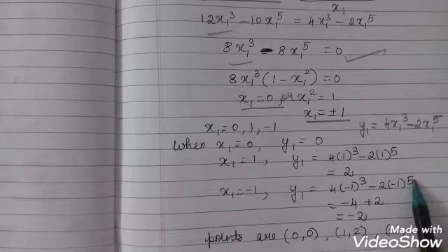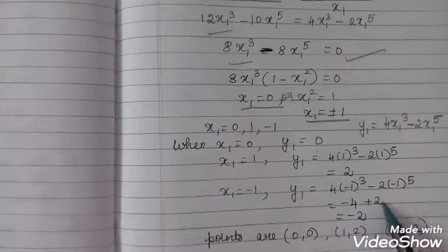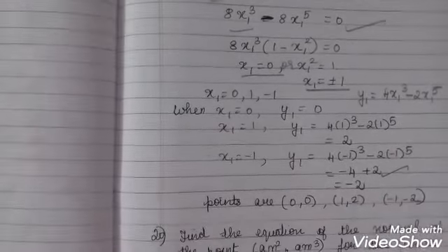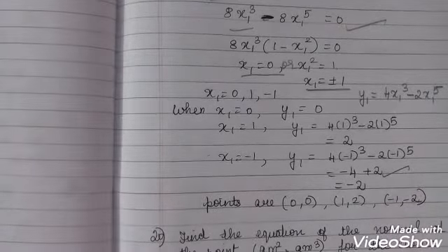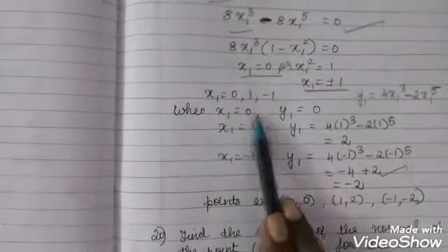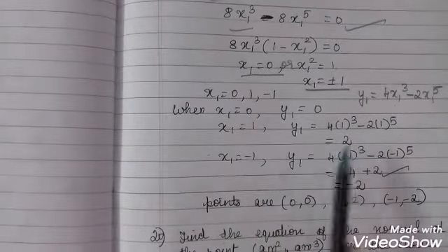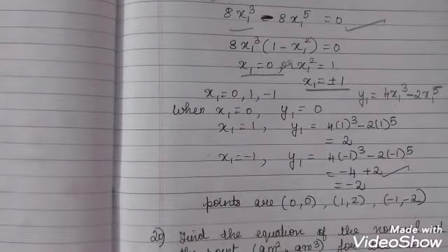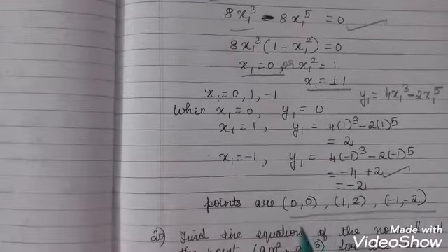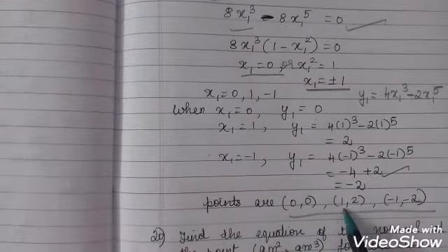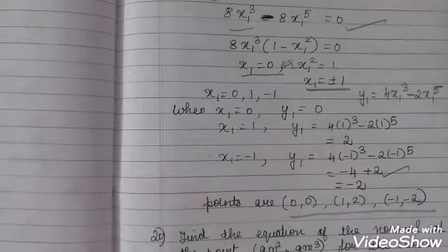Minus 1 the whole power 5 is minus 1, and minus into minus gives plus 2. So minus 4 plus 2 is equal to minus 2. So the points you have here are 0, 0; 1, 2; and minus 1, minus 2.